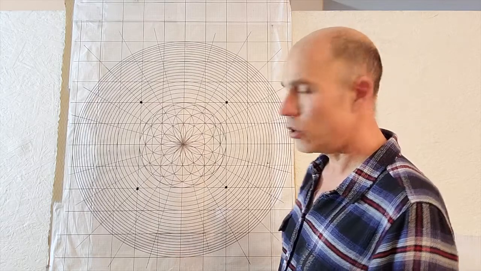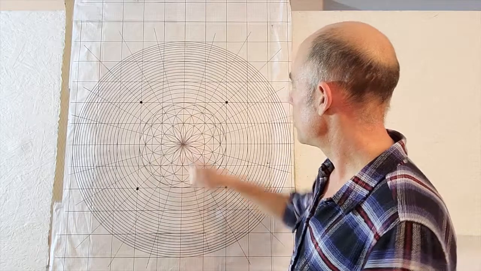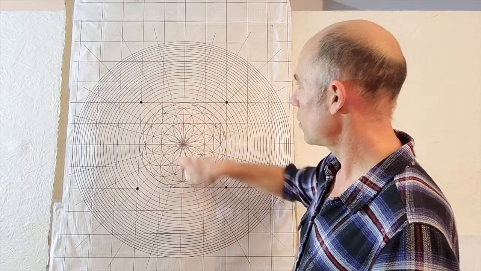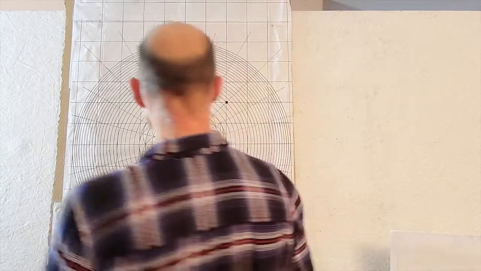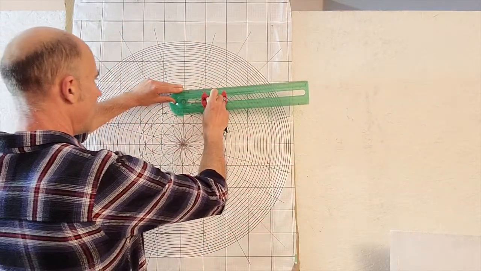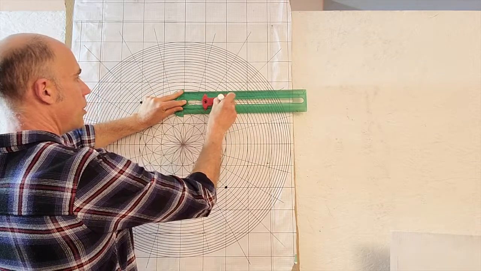So now what I'm going to do is basically draw 2 circles, and I get my large compass, put it on the points between the circles, and draw 2 circles. So I'm going to put it on this point right here, and away we go.